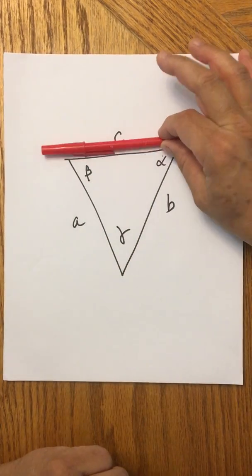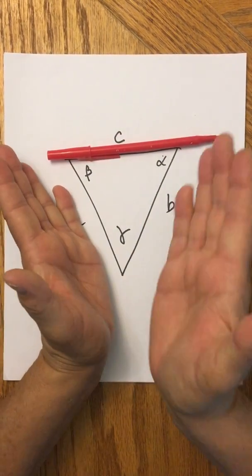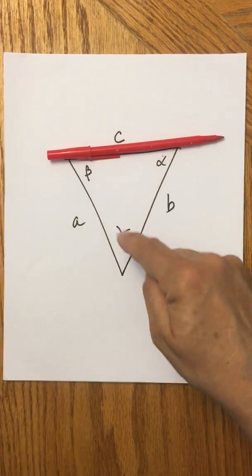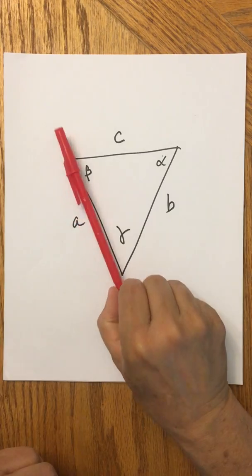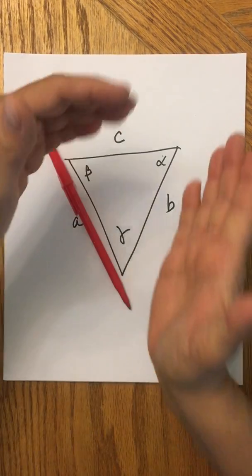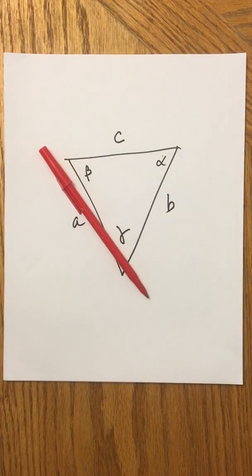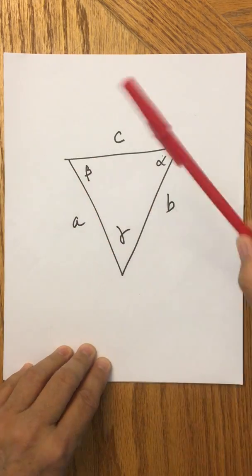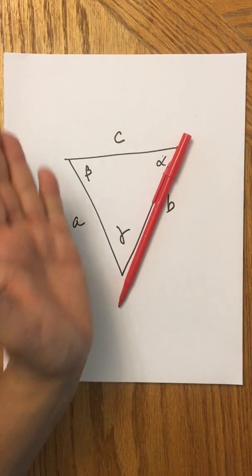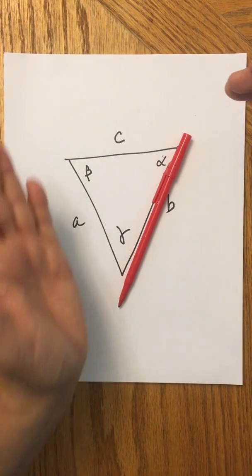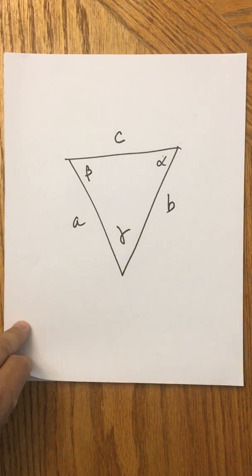So I look at it as C squared, right, across from gamma. C squared is equal to A squared plus B squared minus 2AB cosine of gamma, all right? If we look at alpha forming A, then A squared is equal to B squared plus C squared minus 2BC cosine of alpha. And then here, beta forms B, so B squared is equal to A squared plus C squared minus 2AC cosine of beta. All right? So in that sense, I kind of do it physically in that way.